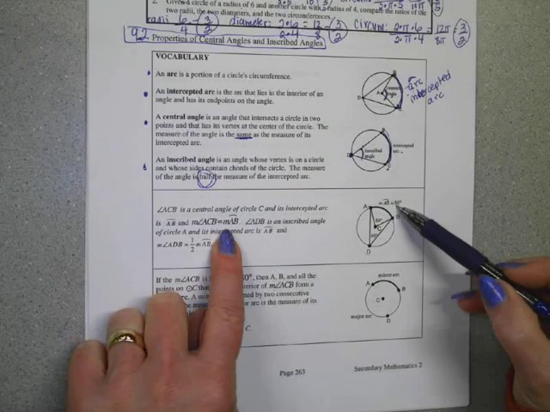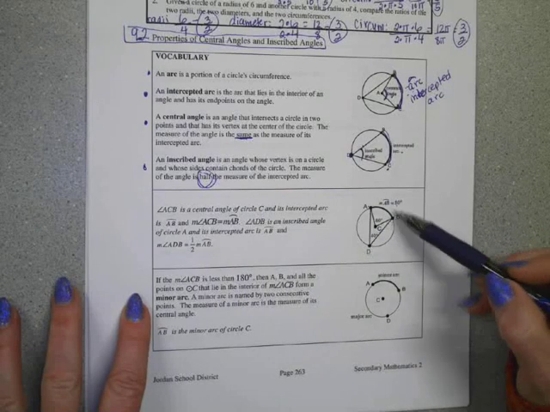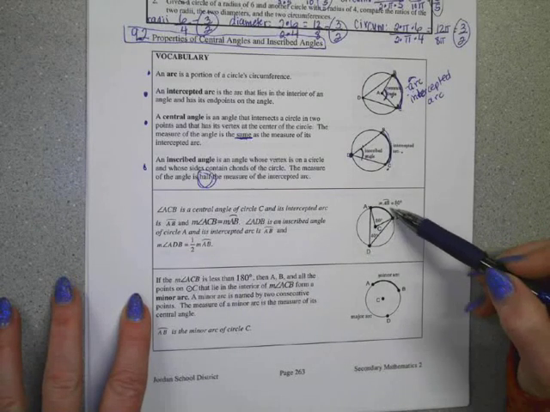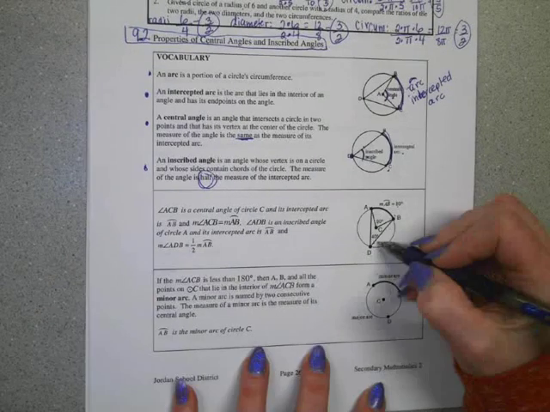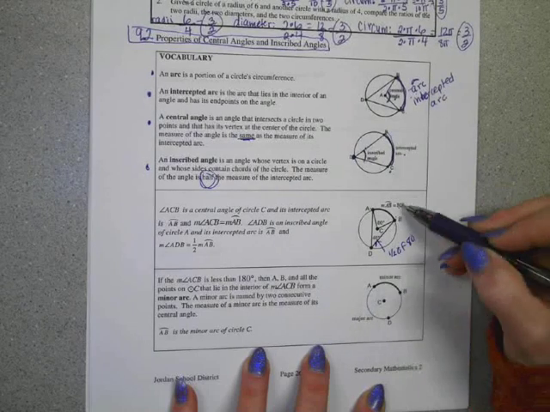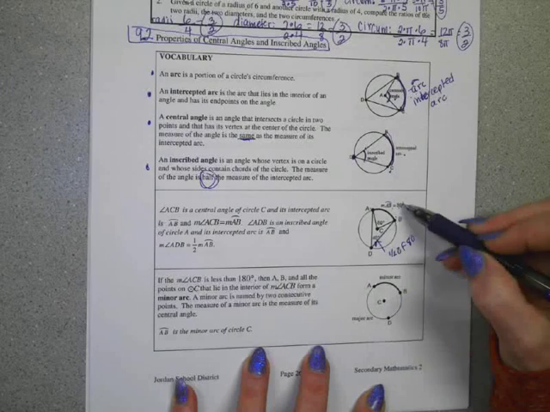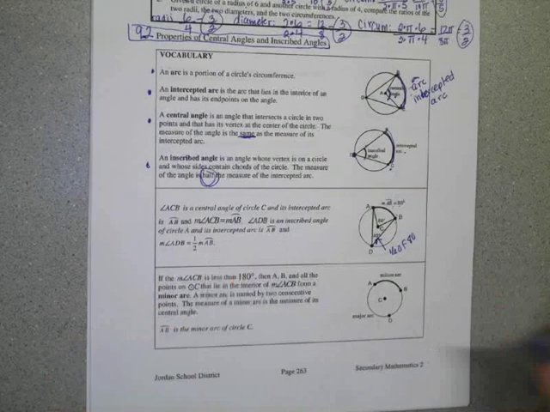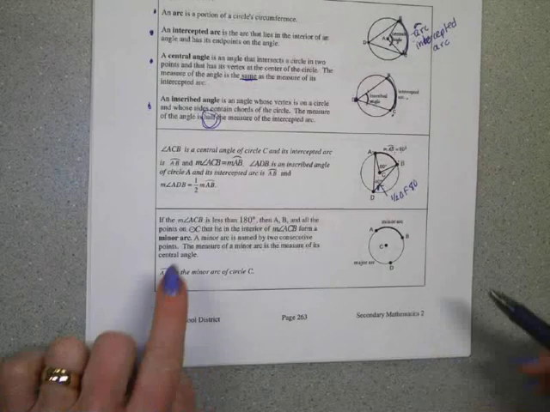Now they gave us an inscribed angle that has exactly the same endpoints for its arc. And so if this is 80, then that means that inscribed angle will be 40, right? This right here is half of 80. So it's half of this measure right here. So these are the same, and this is half of this measure, and that's what all of this is saying here.